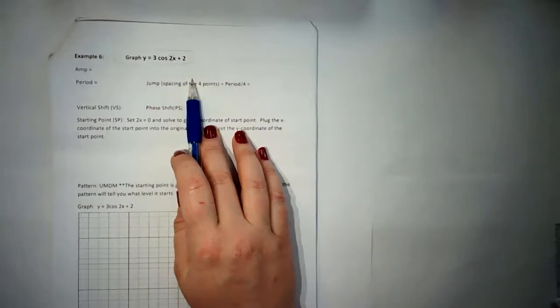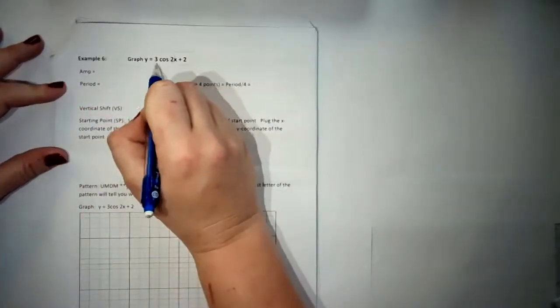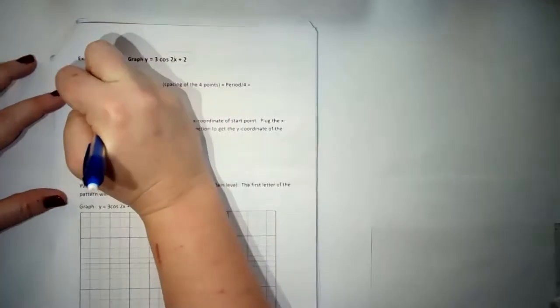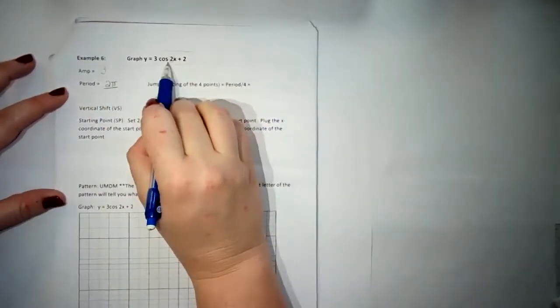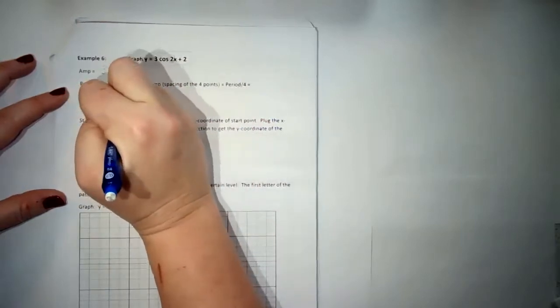Does that make sense? Okay, so let's just jump right in. We'll do a quick little graph of him. Let's answer some questions first. So amplitude, absolute value of that guy, which happens to be 3. Then we want the period, which is 2 pi over B. Our B is 2. So our period's actually just going to be pi. He's going to be squished in. We need the whole cup in pi instead of 2 pi.